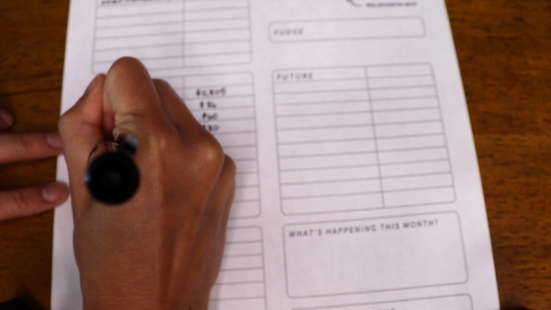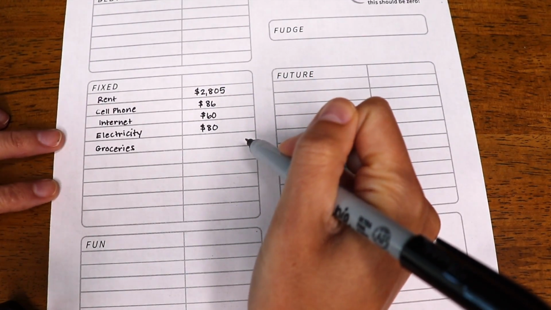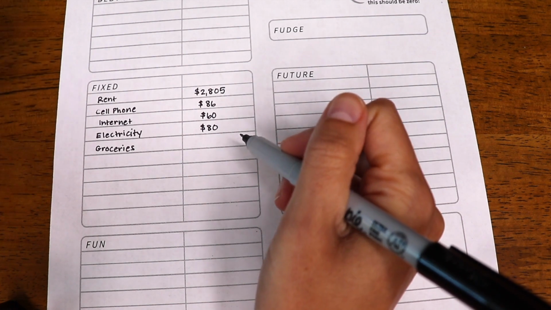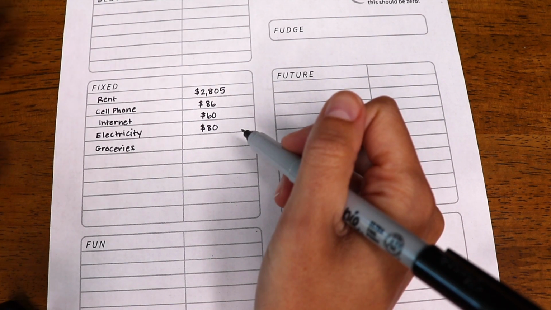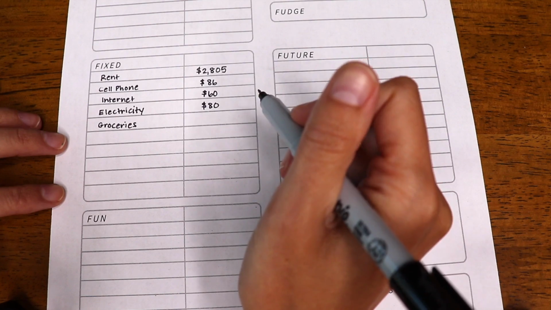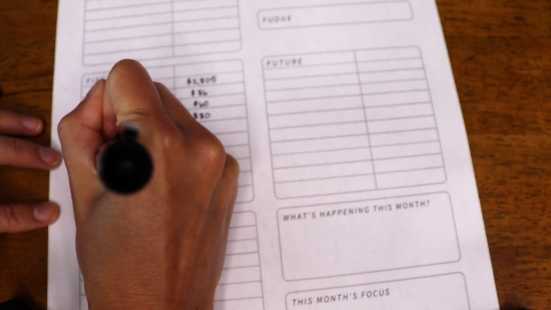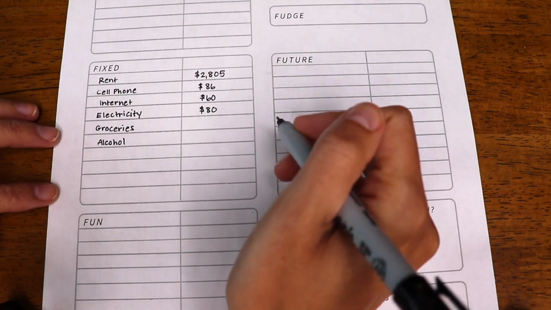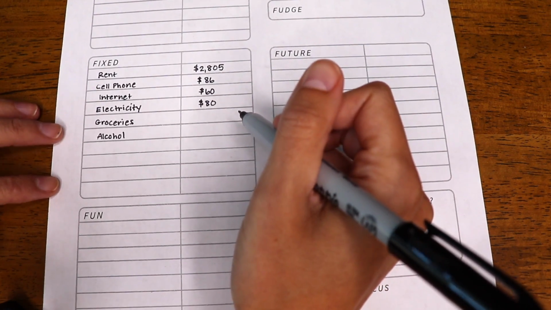Groceries have gone up quite a bit, so I may leave this blank for now. Normally I budget about $500 a month for groceries, but since the pandemic we've definitely cooked more at home. We're just buying more food in general, so I'm going to leave that blank for now. I also do purchase alcohol, wine and beer. We gotta supply our beers and budgeting, so I'm gonna leave that blank and see what I come up with.